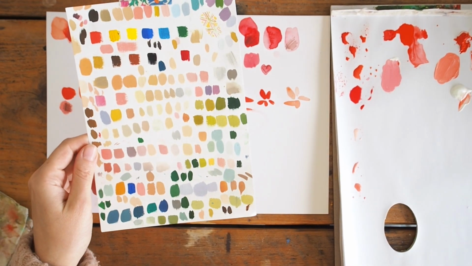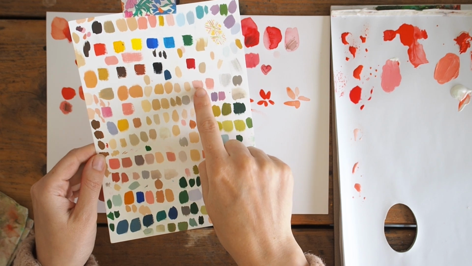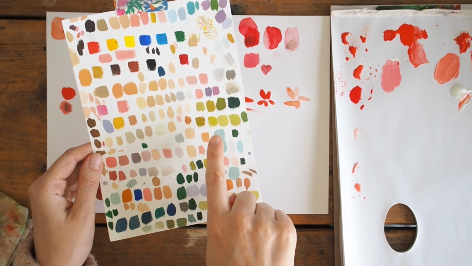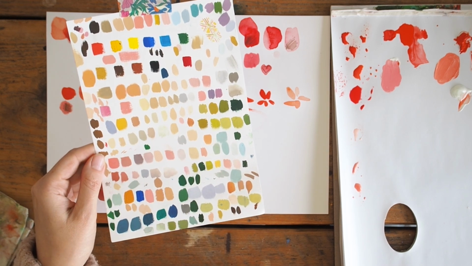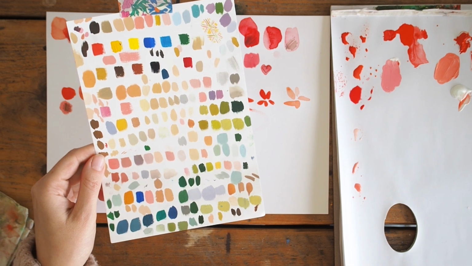I have this on my wall just because it's pretty, but you can see I would make a colour and adjust it, make a colour and adjust it, wait for it to dry and just keep tweaking till I get the colour right. And for me, I think that's a really big part of the process for learning to use gouache.